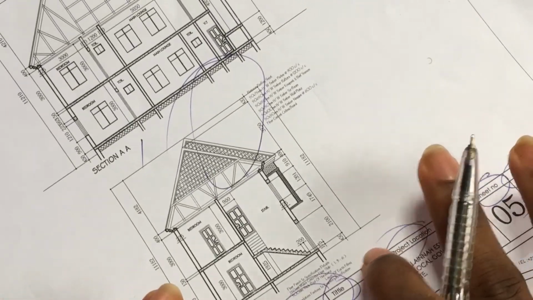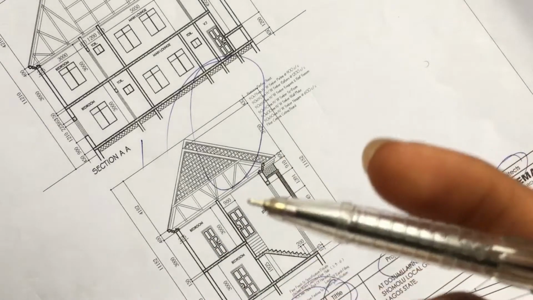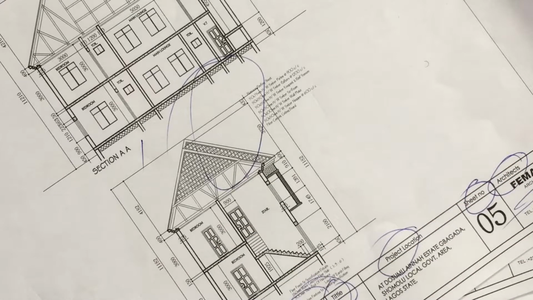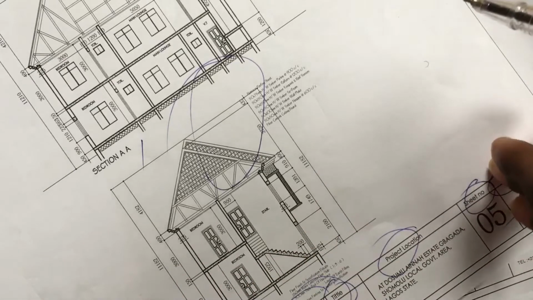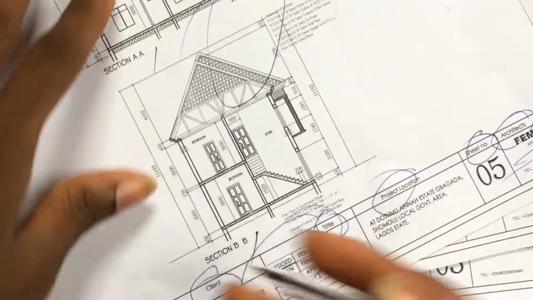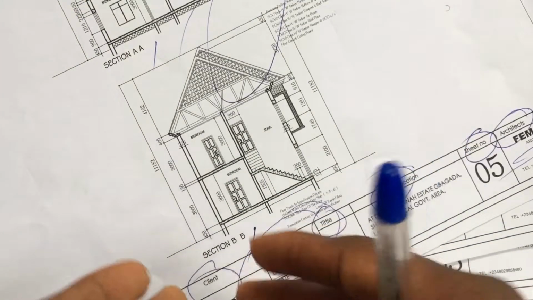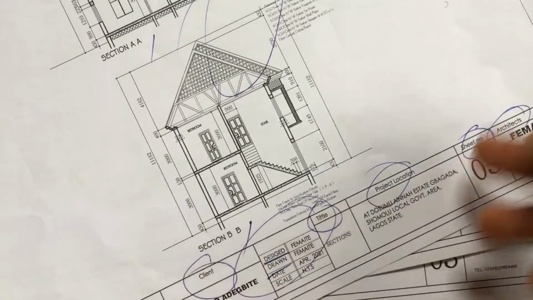So the title block depends on your own design, how you want to do your title block. You can change the architect from the side or put it at the end here, or take the client and put it anywhere you want to put it.